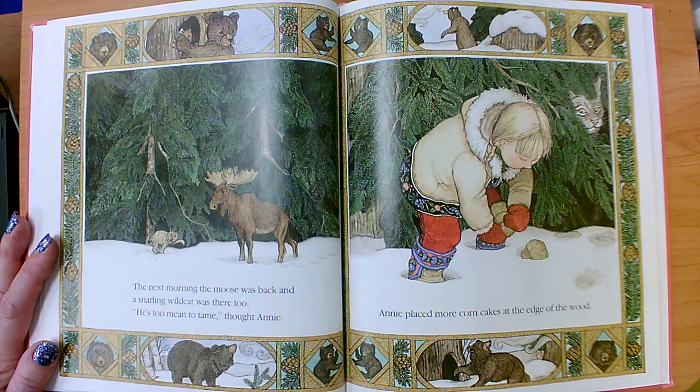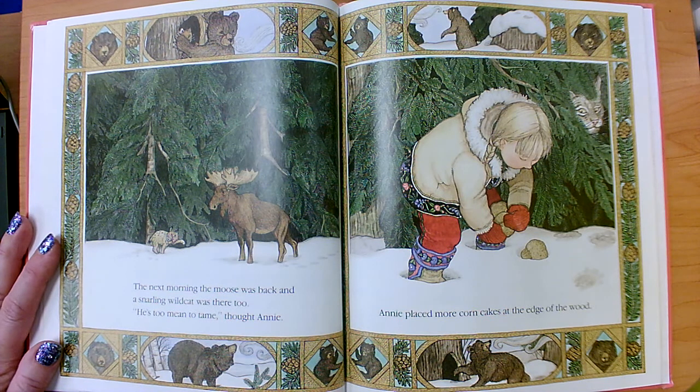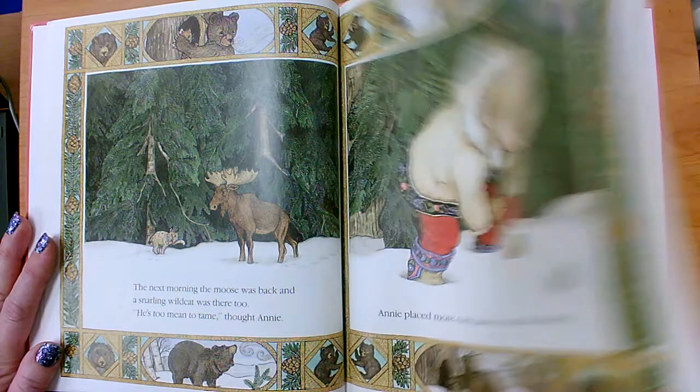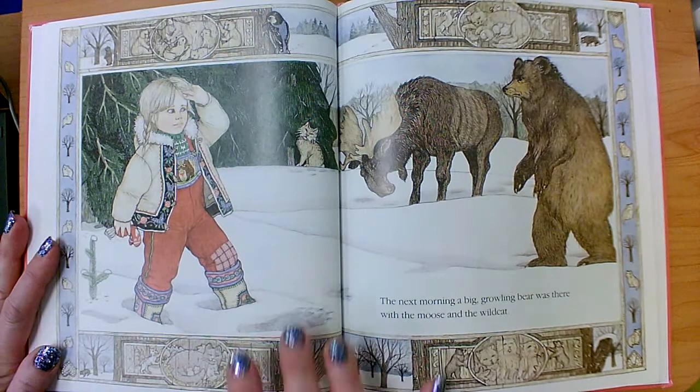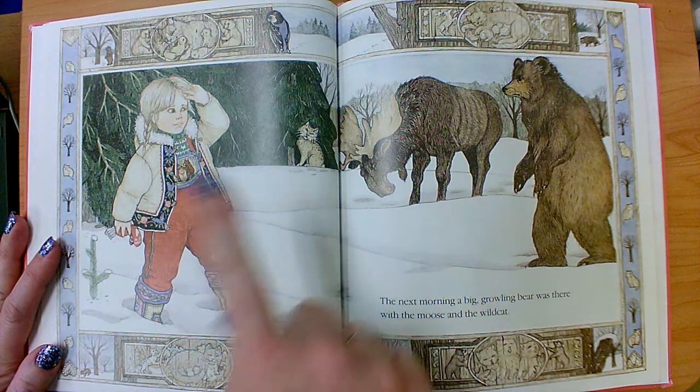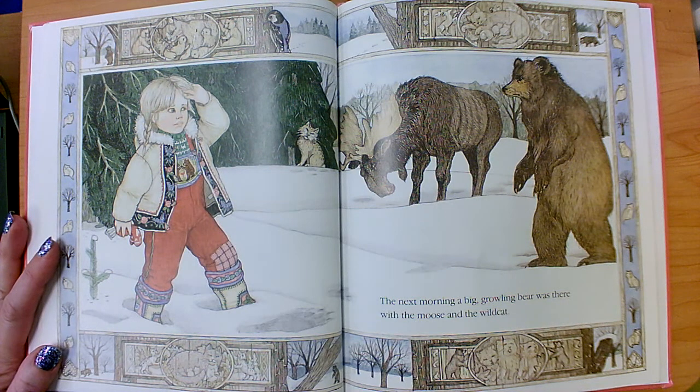Do you see a pattern? She puts a corn cake out, the next day there's a moose. She puts a corn cake out, the next day there's a wildcat. What animal will be there tomorrow? The next morning, a big growling bear was there with the moose and the wildcat. So is her plan working very well?